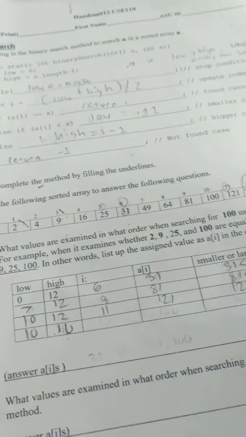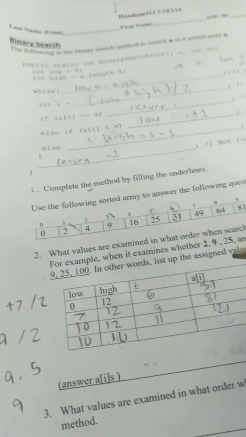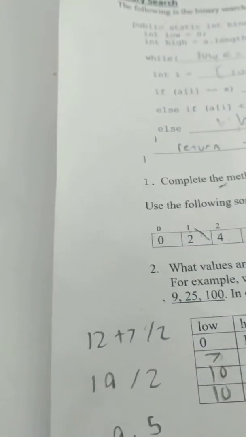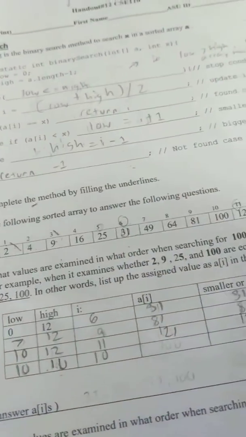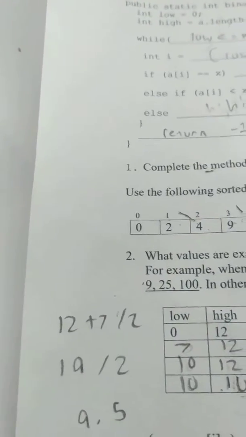High will now equal 10, because i was searched in the 11, i minus 1 equals 10. Now if we search in the 10th position, 10 plus 10 equals 20, divided by 2 equals 10, which means we search in the 10th position, 100, and 100 does equal 100, which means we have found 100.